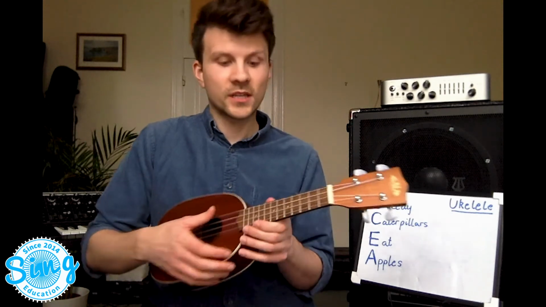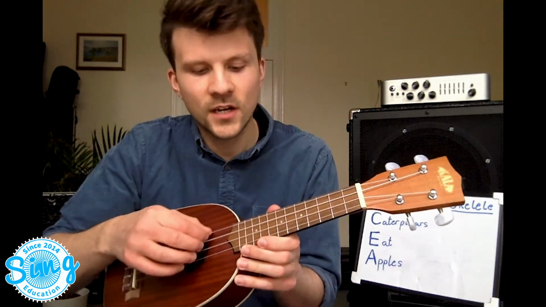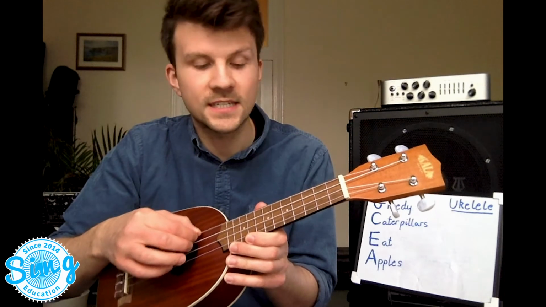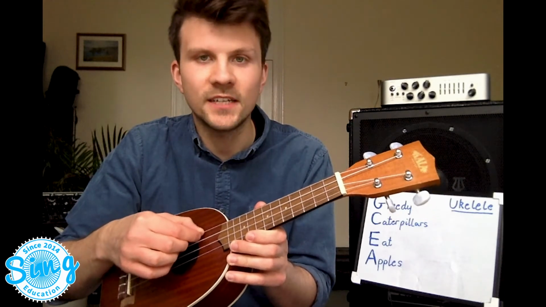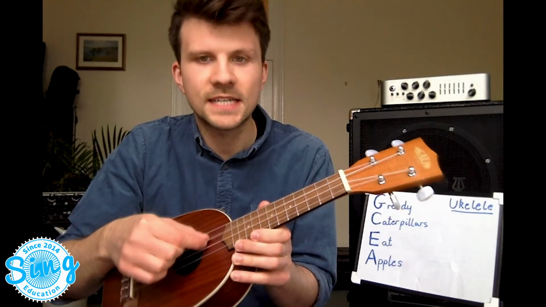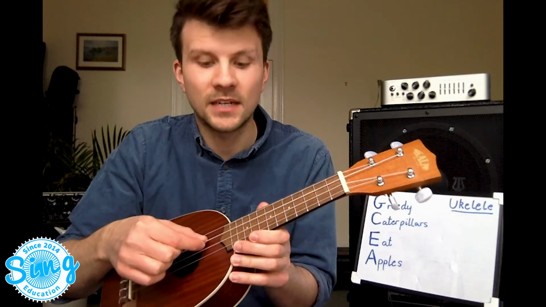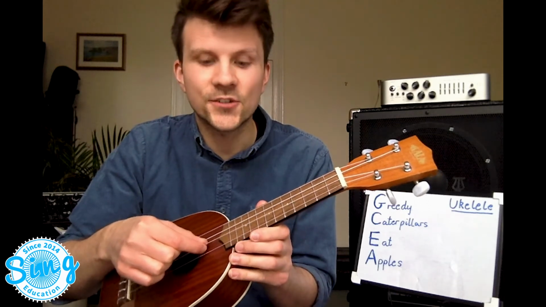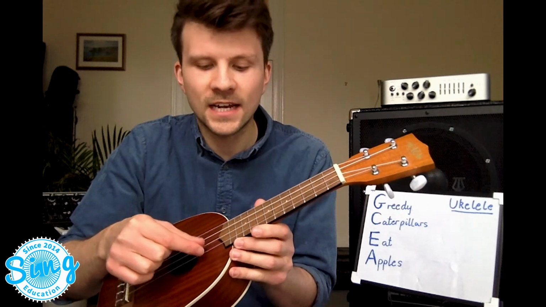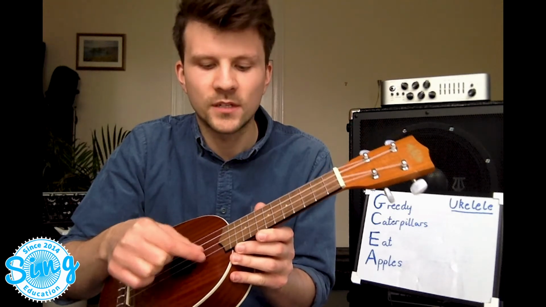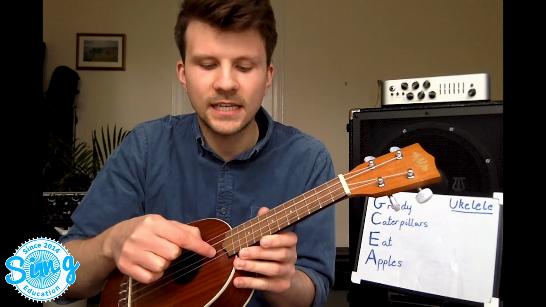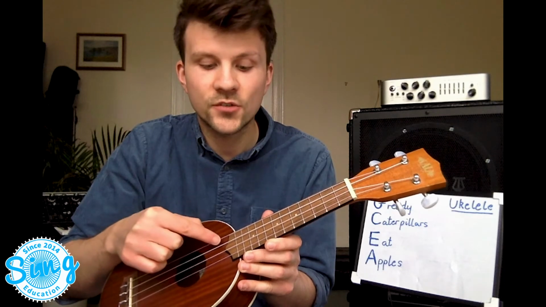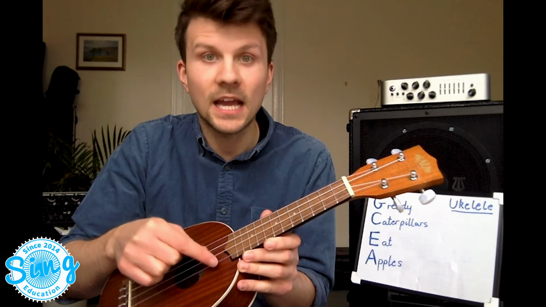Well, if I bring the ukulele a bit closer to you, you can see the first string on our ukulele, the one closest to us, is the G string. Now that stands for greedy. The next string along is the C string, and that stands for caterpillars. The string after that is the E string, and that is eat. And finally, we have the A string here, which is apples. Greedy caterpillars eat apples. G string, C string, E string, A string.